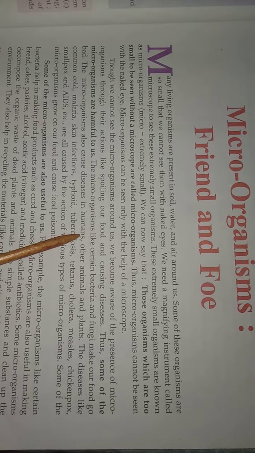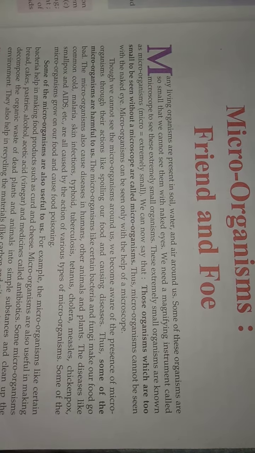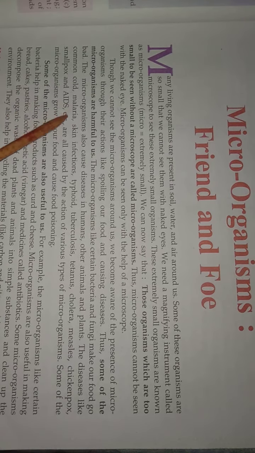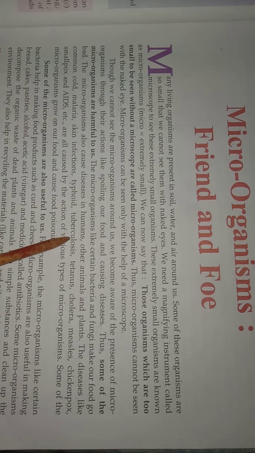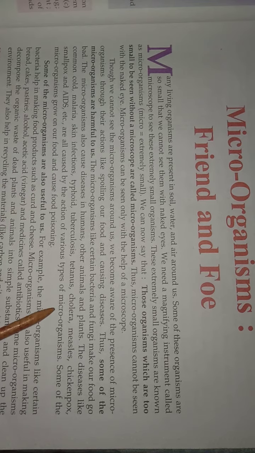Microorganisms, like certain bacteria and fungi, make our food go bad. Microorganisms also cause disease in humans, other animals and plants. Diseases like common cold, malaria, skin infections, typhoid, tuberculosis, that is known as TB, tetanus, cholera, chickenpox, smallpox and AIDS. All are caused by the action of various types of microorganisms.